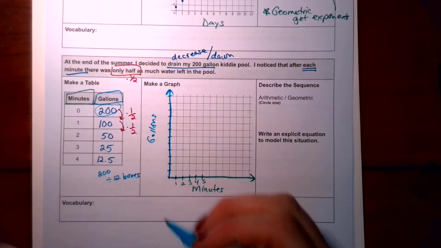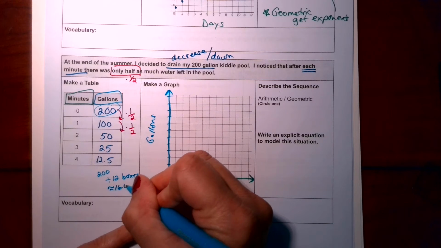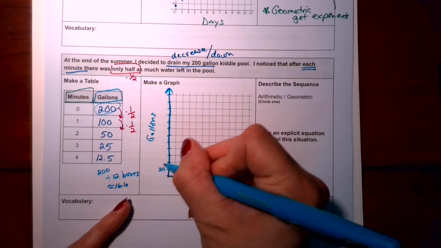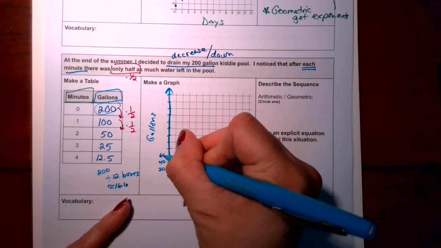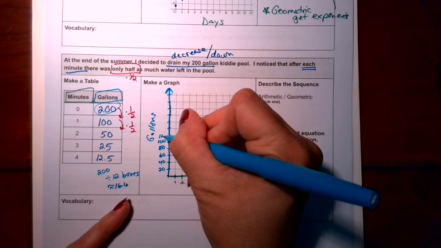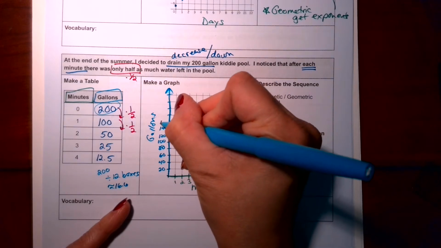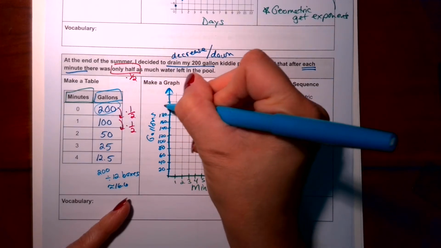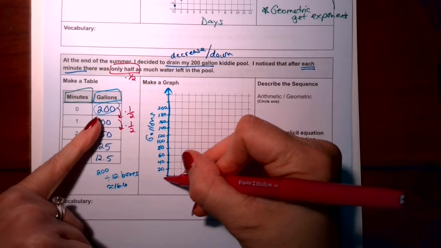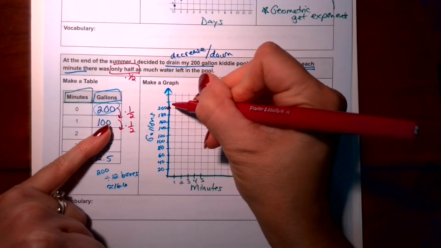But that's not nice. We are going to round up. Why don't we round up to 20? 20, 40, 60, 80, 100, 120, 140, 160, 180, 200. That fit perfectly.